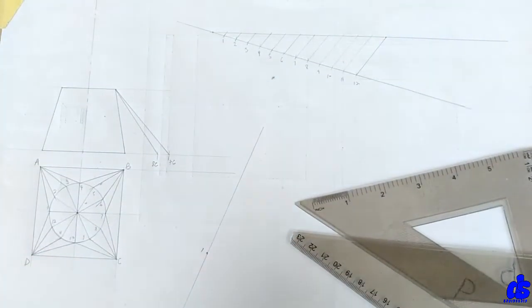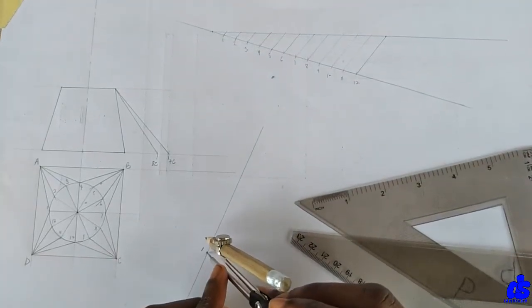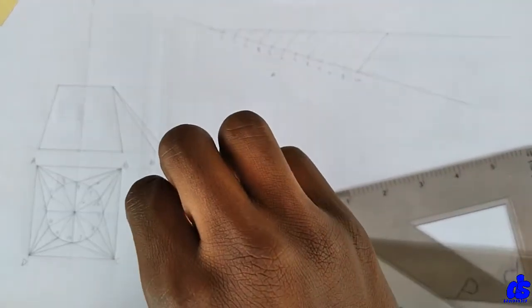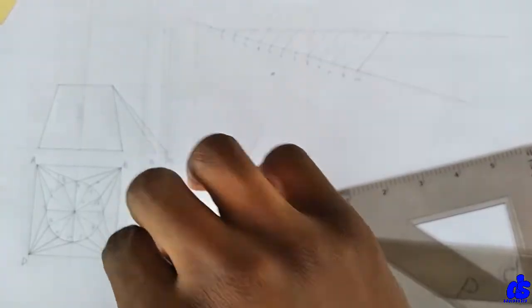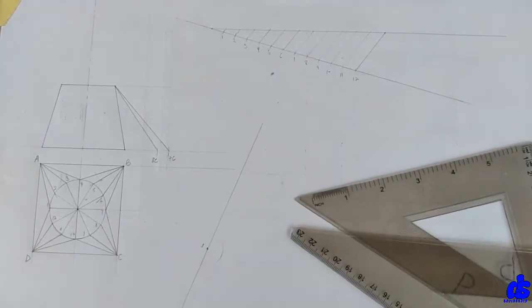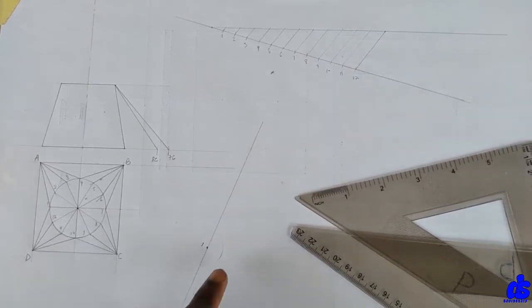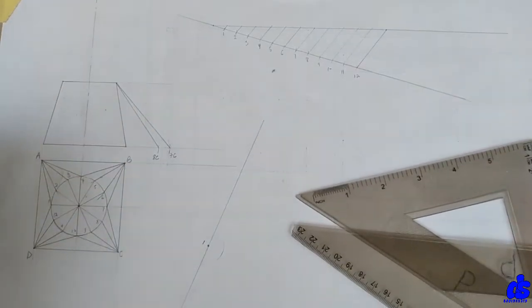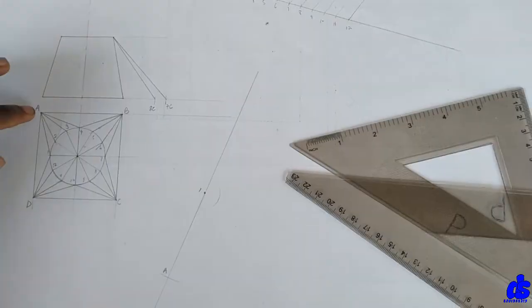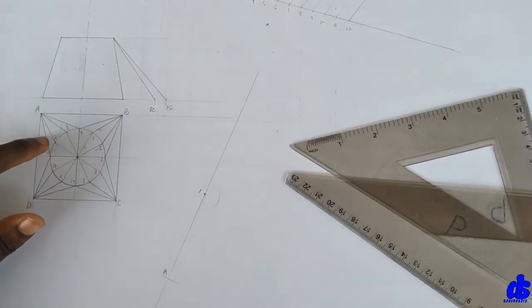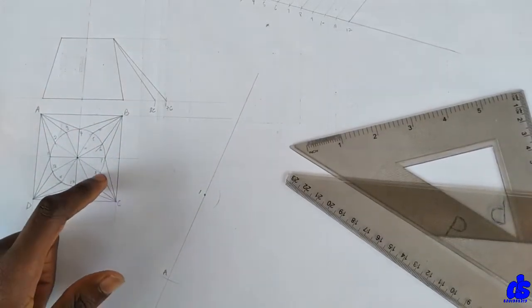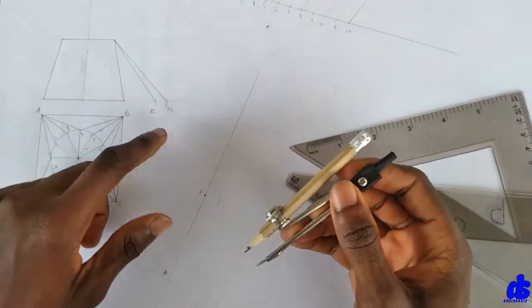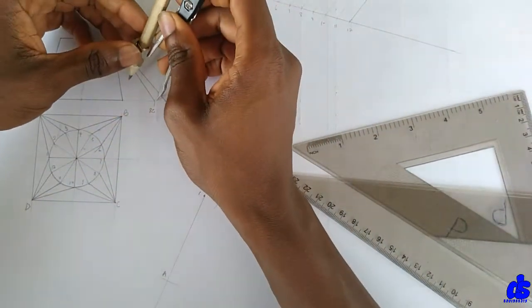Then I'll inscribe an arc. Now this is our point 2, but we need another arc to get the exact point 2. Now from A to 2 is the same as from C to 8. So you're going to get the true length of C8.